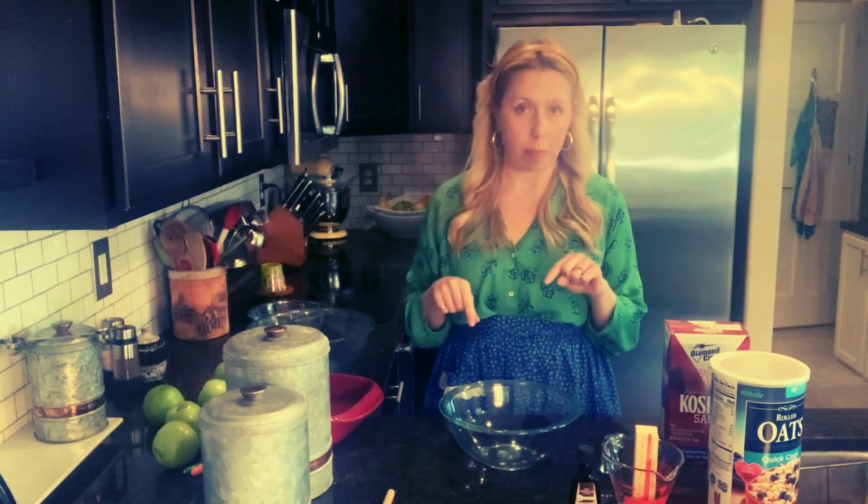Hi everyone, welcome back. So we're gonna start with those apple bars, and it's going to be a shortbread crust first. The reason I love this particular recipe and these bars is because I love apple pie, but I think it can be a lot of work. You have to take up the whole counter space, and I'm all for making life easier instead of harder. So we'll start with the shortbread crust.